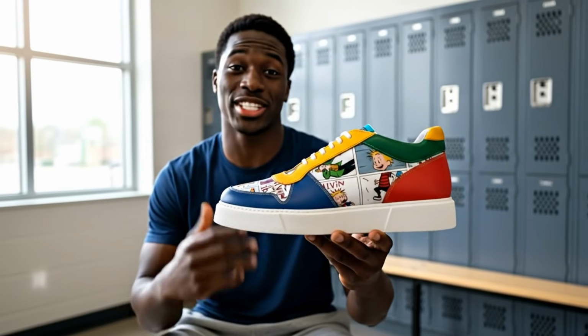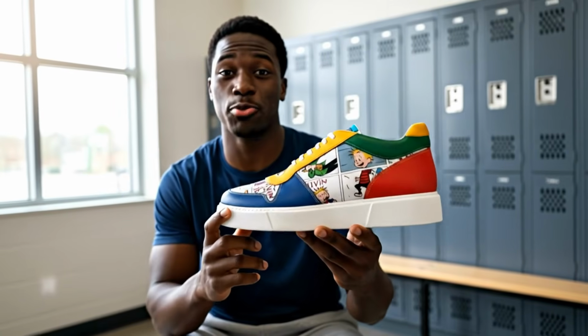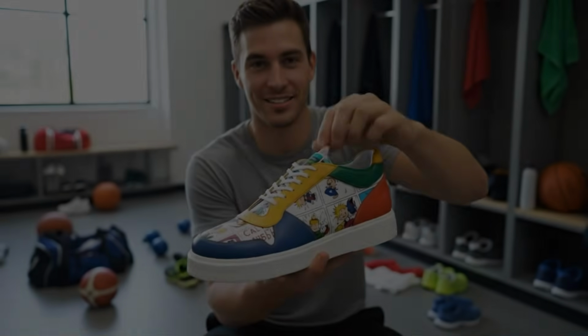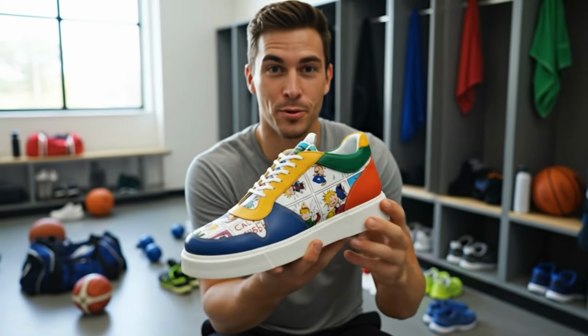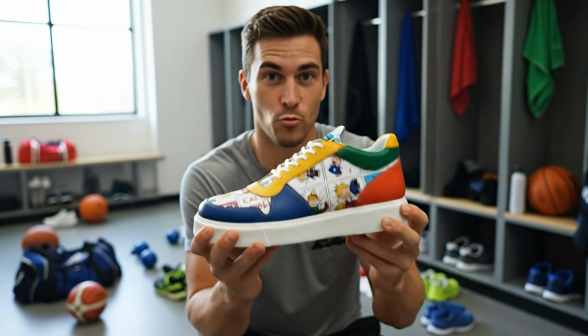Man, check this out. This new design with the comic panels is a total game changer. The yellow, green, red, and blue leather just pops. Check out these new kicks. The comic print is insane and they feel super different, really comfortable.